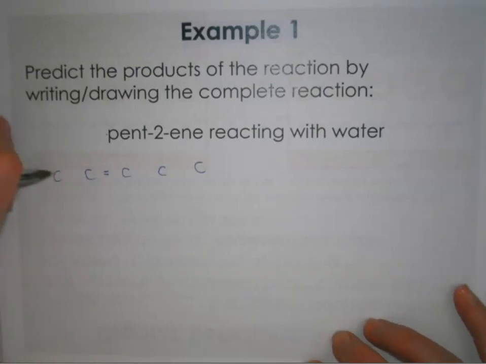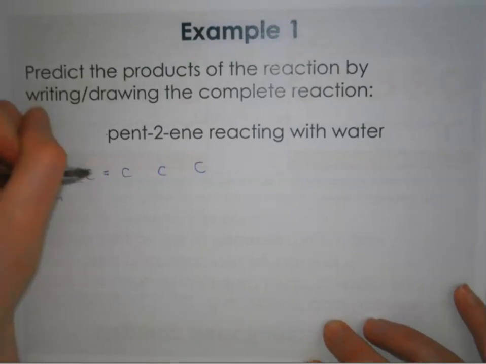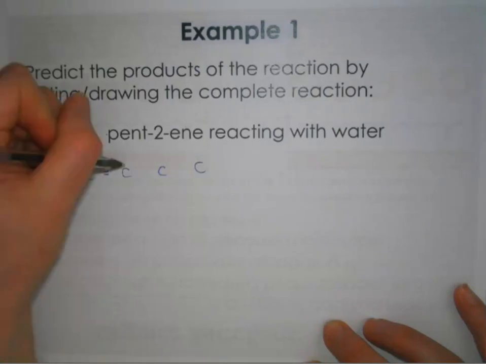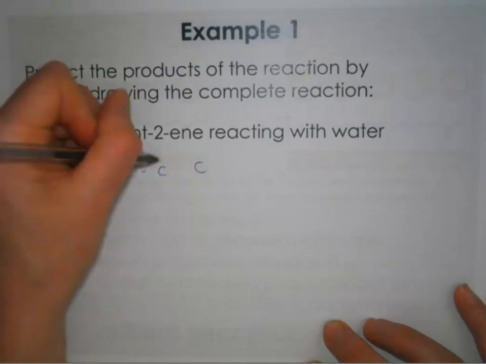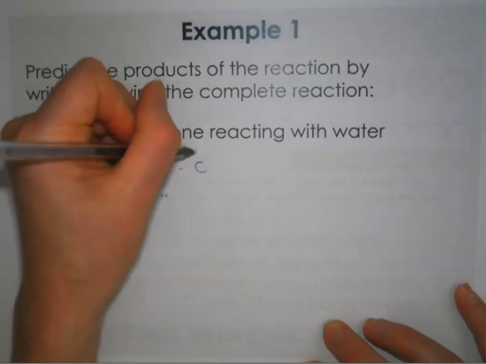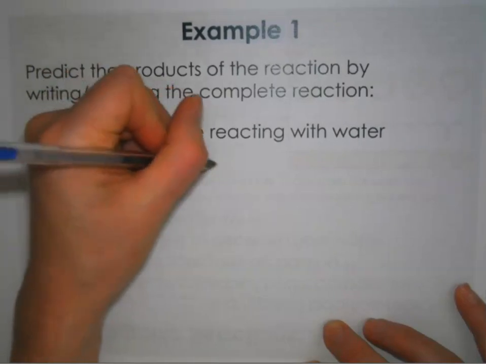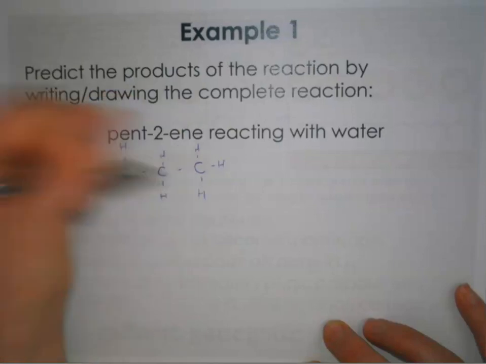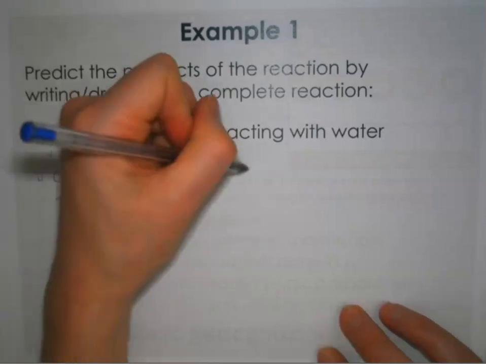And then that means this is going to be CH3. And then this carbon is going to have 1, 2, 3, so we're only going to have space for 1 hydrogen. Same thing over here. And then 2 and 3 on the end. Okay, so there's our pent-2-ene, and we're reacting it with water.